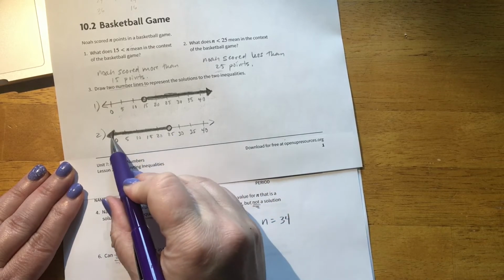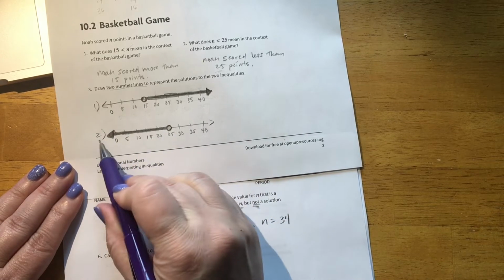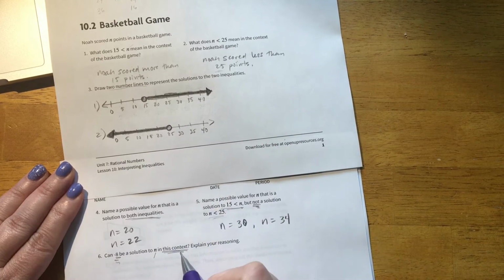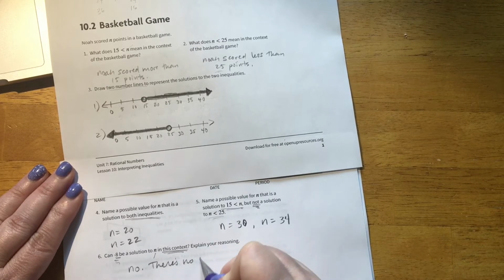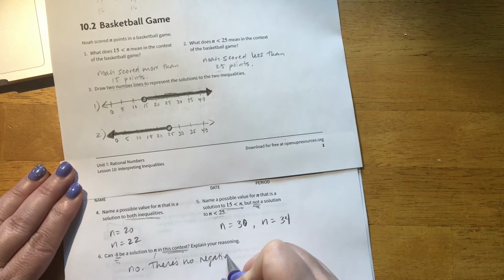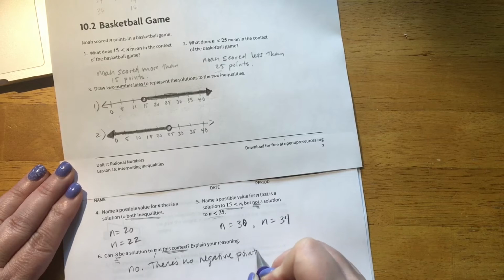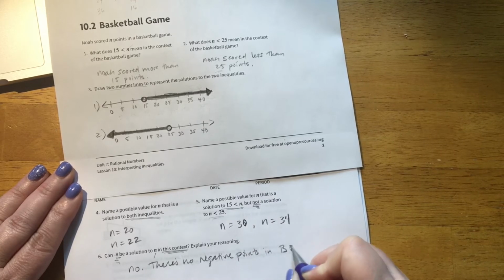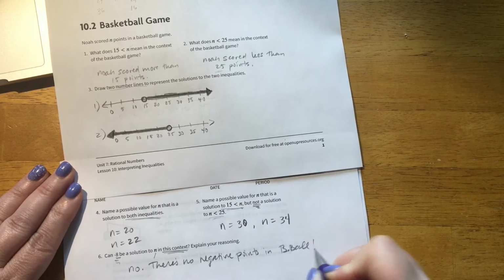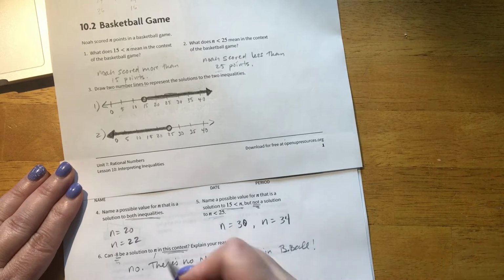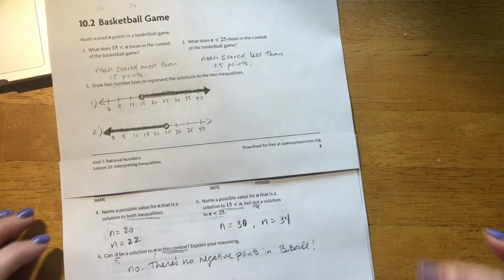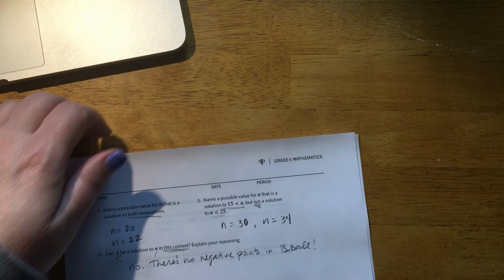Well, according to this graph, it does keep going into the negatives, but does it really in this context? I would say no. There's no negative points in basketball, right? We don't even take points away, really, in basketball. You earn them or you don't, right? Awesome. So that's activity number 2.